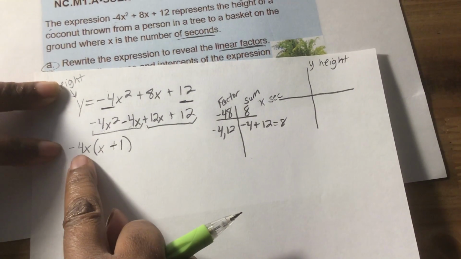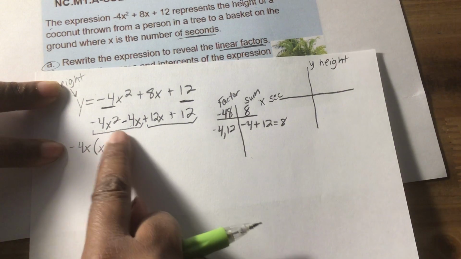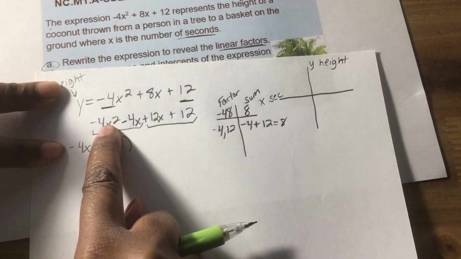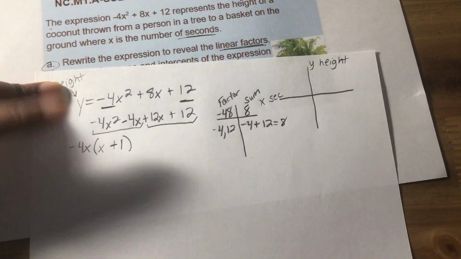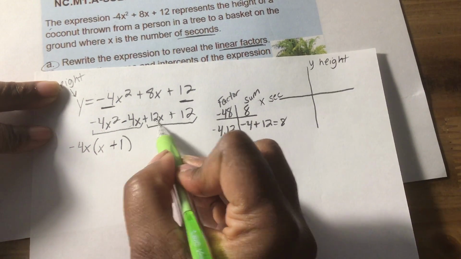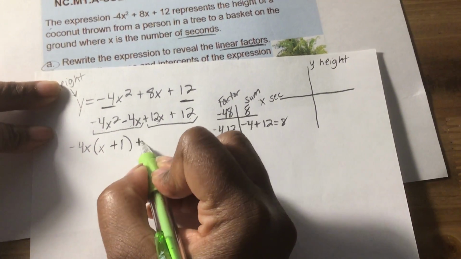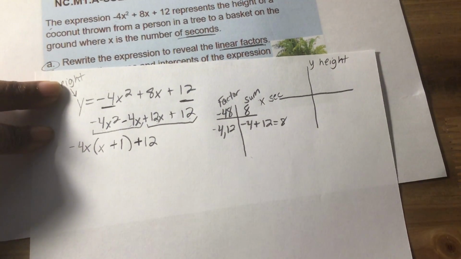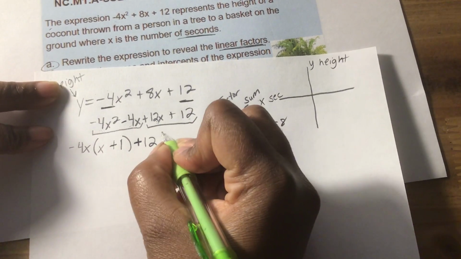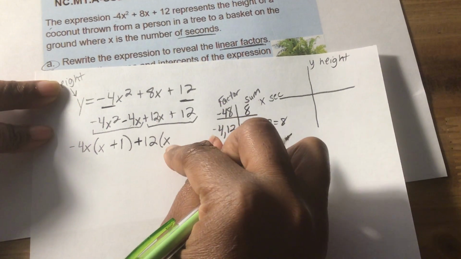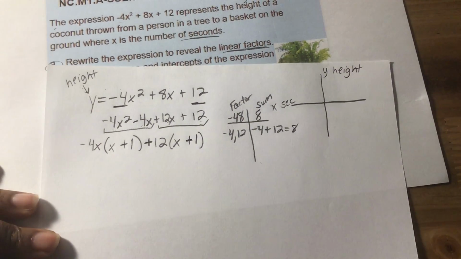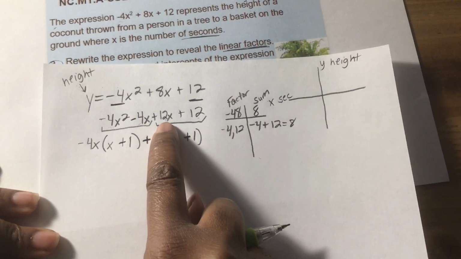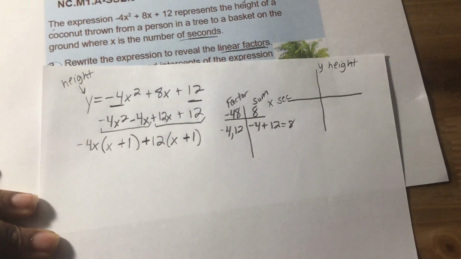It's positive because when I multiply this negative 4 to what's in the parentheses, here I get this negative 4x squared, and here I get this negative 4x, if I was to multiply it back out. So I know that's right. The GCF between these two terms is going to be a positive 12. So I'm going to put plus 12 here. So when I take out a 12, this is going to give me x, and this is going to give me a plus 1. If I were to multiply this back out, I'm going to get the 12x plus 12, so I know that's right.